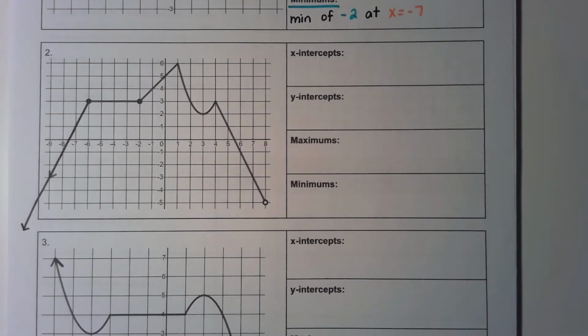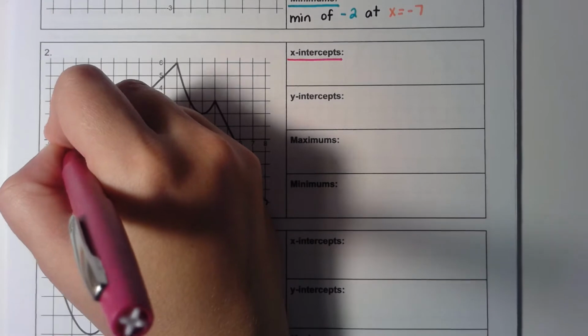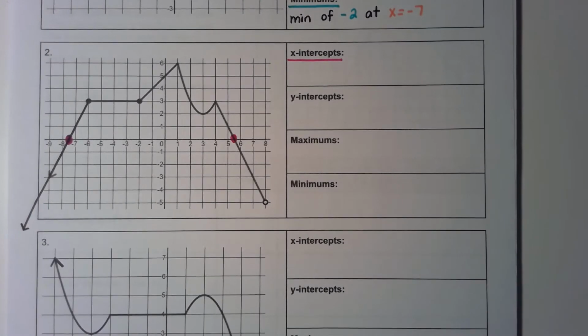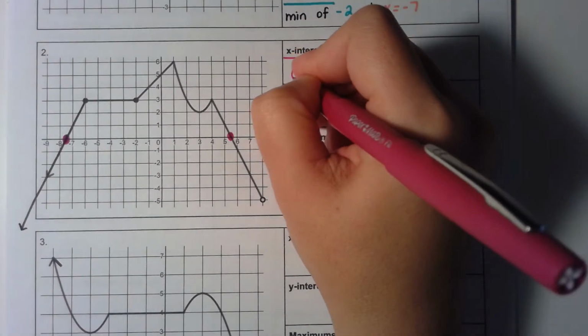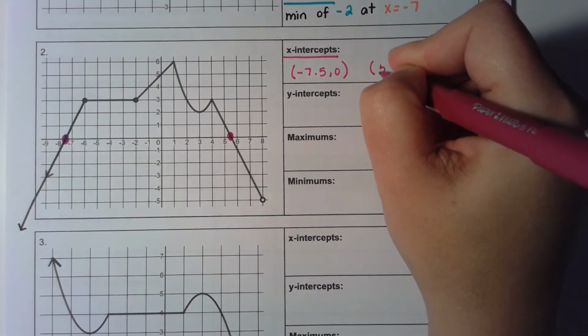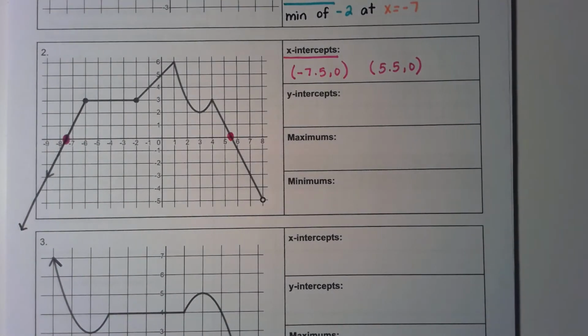miss it later on. For x-intercepts, I'm looking for the places where the graph crosses the x-axis. So that's going to be right here and right here. Now you'll notice that this time the graph does not cross the x-axis at nice points. When that happens, it's totally okay to estimate. These points look to be about halfway in between the nice integer values. So I'm going to say that the first one is about -7.5, 0, and the next one's going to be about 5.5, 0. And again, it's okay to just estimate that. It doesn't have to be perfect, just a good guess, somewhere between 5 and 6, somewhere between -7 and -8.